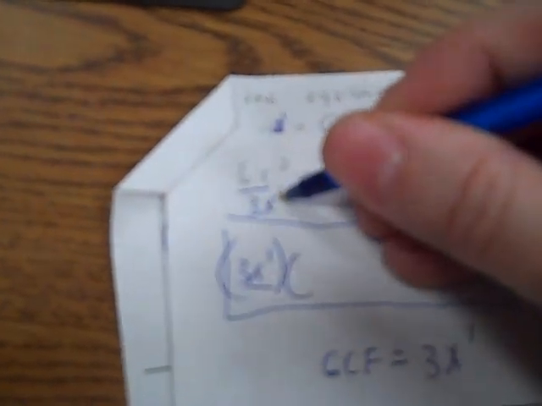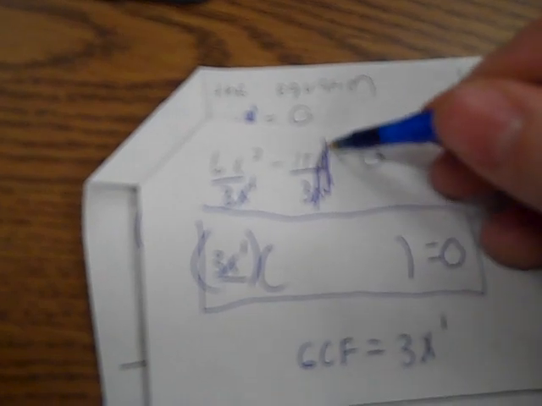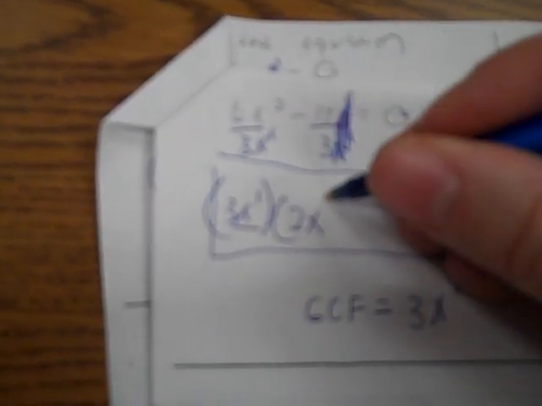Okay, and then we're going to divide by 3x to the 1. x1 cancels. And then 6 divided by 3 is 2. Then 2 minus 1 is 1. Then we take negative 15 divided by 3. Negative 5. Okay, so I put 5, and due to the fact that I got a negative, I put minus.